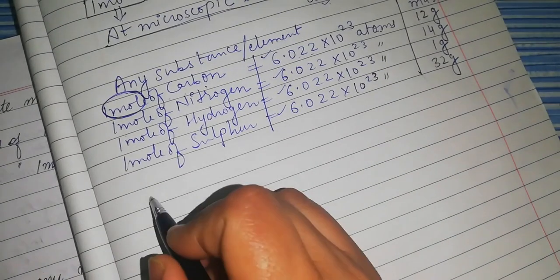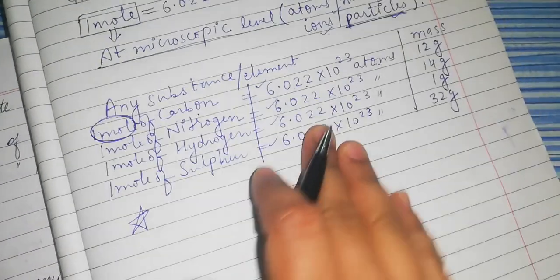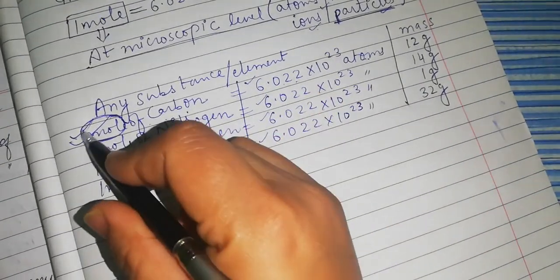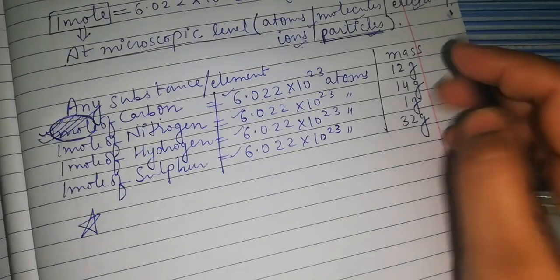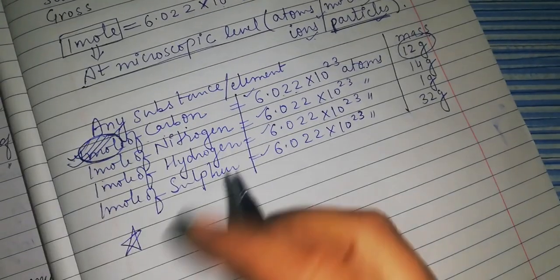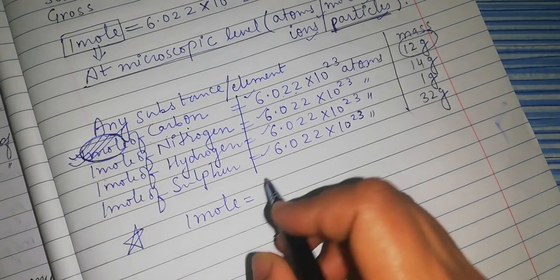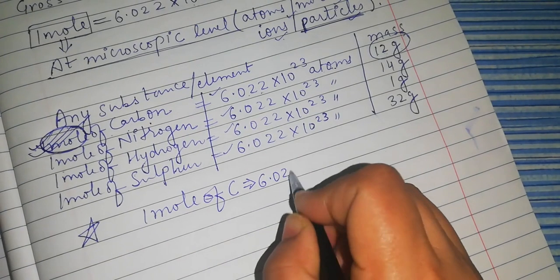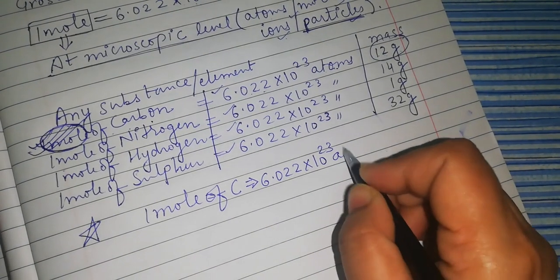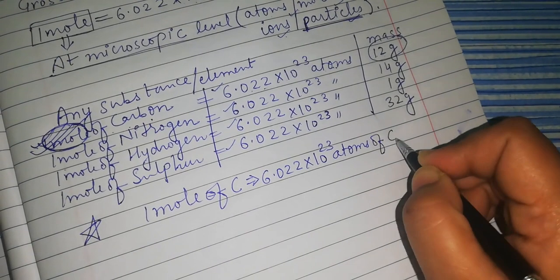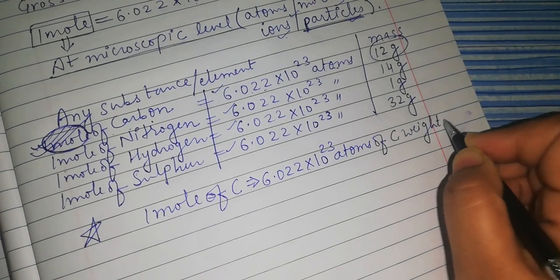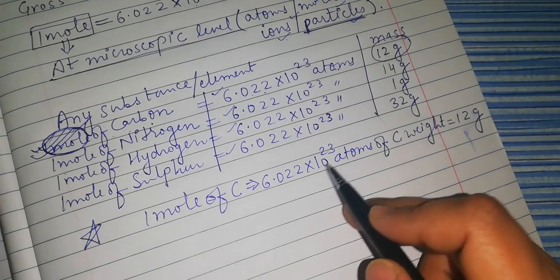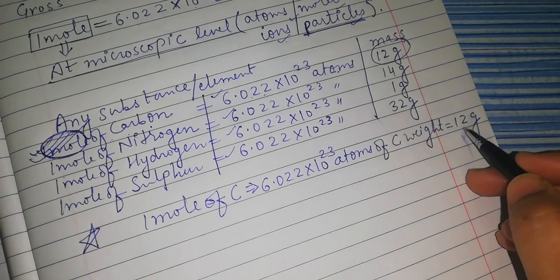Now one thing very important. If I take the example of carbon, as I have already shown you, 1 mole of carbon means 6.022 into 10 raised to power 23 atoms of carbon weigh 12 gram. कार्बन के 1 मोल यानी 6.022 10 raised to power 23 एटम्स का वेट कितना होगा, 12 ग्राम.